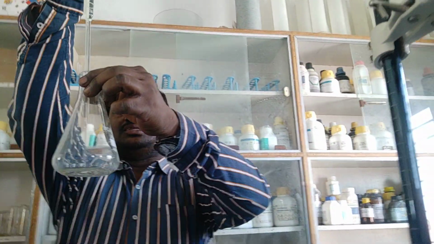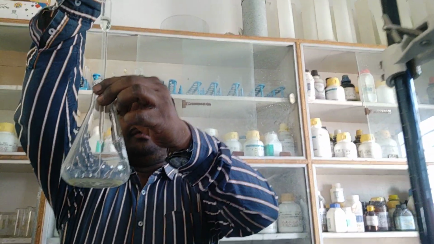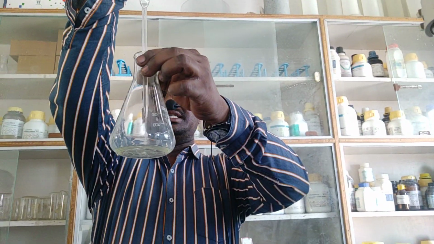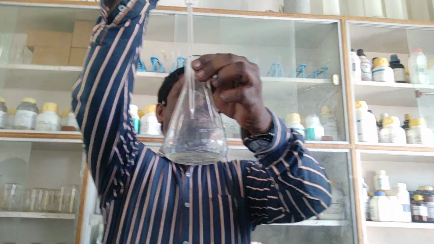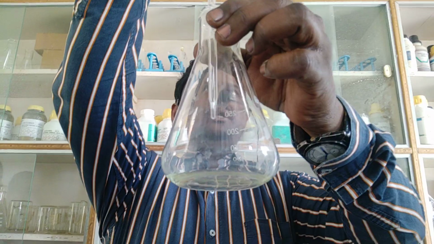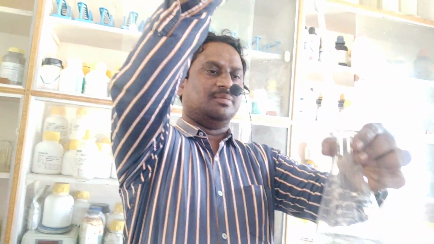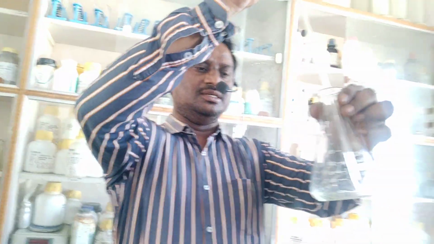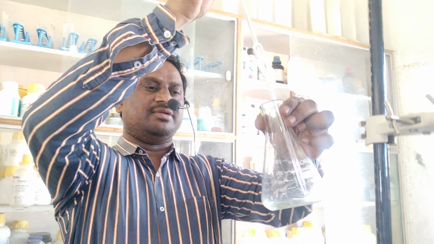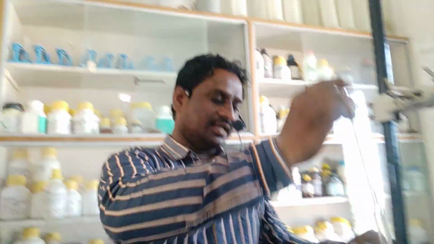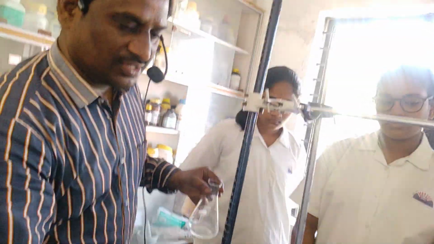10 ml. So 10 ml of FAS solution I am transferring into the conical flask. Clear? Exactly 10 ml. Don't take above the mark or below the mark. Exactly 10 ml only should take. So this 10 ml I am transferring. Just keep it like this, so whatever is there in the pipette will also come down. Like that, you transfer 10 ml solution.